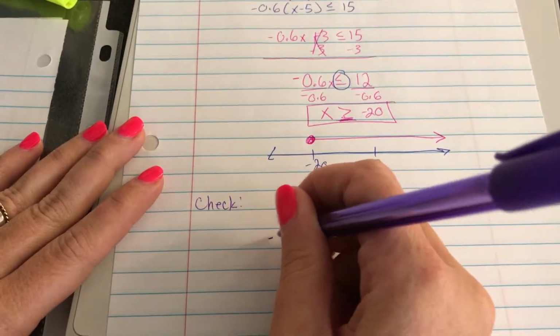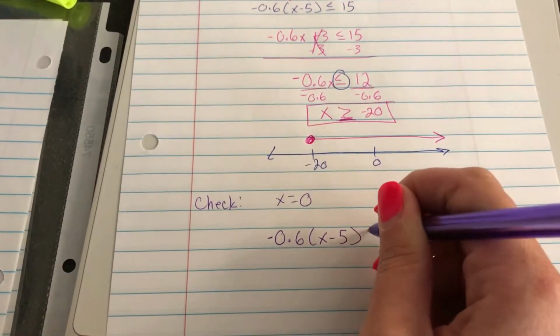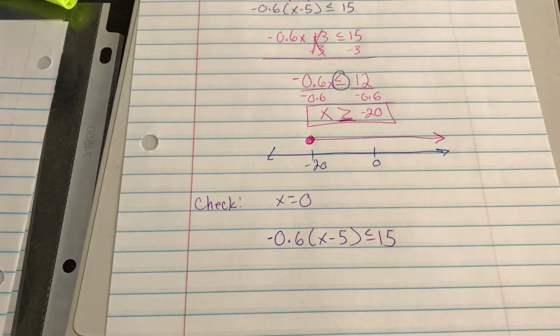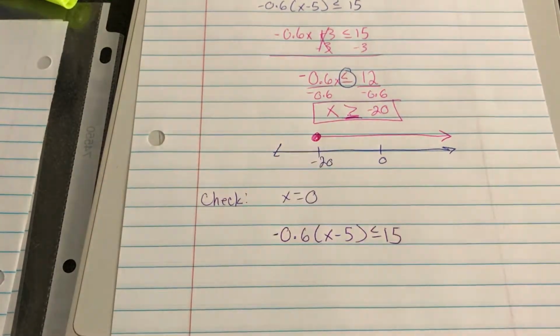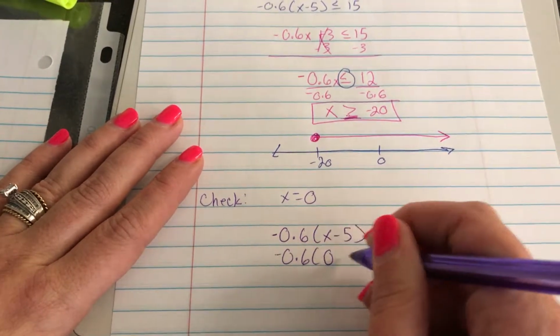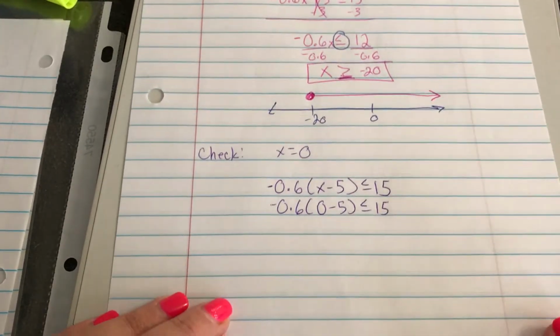So if we fill this in, negative 0.6, x minus 5, less than or equal to 15. I decided, since this line goes over that 0, I'm going to fill it in, okay? So I'm going to pull out the x, and I'm going to plug in a 0. All right, so negative 0.6, and this is 0 minus 5. It's less than or equal to 15.